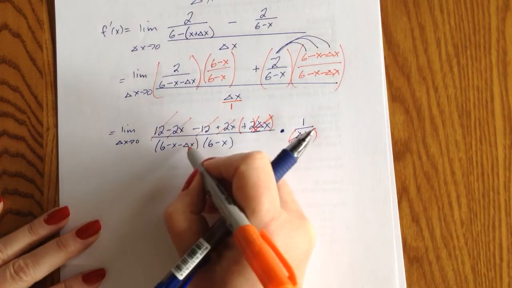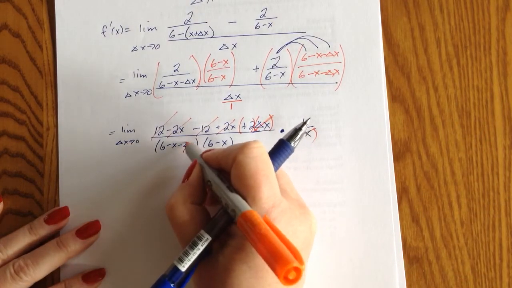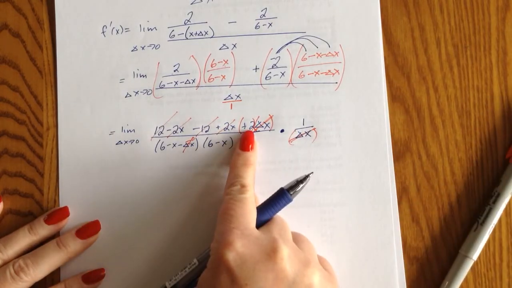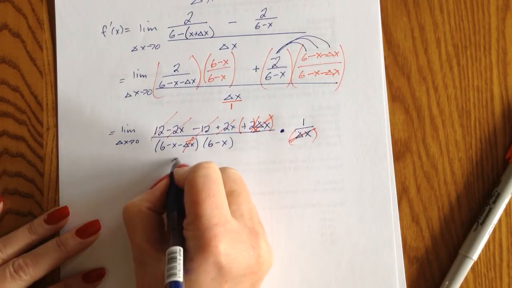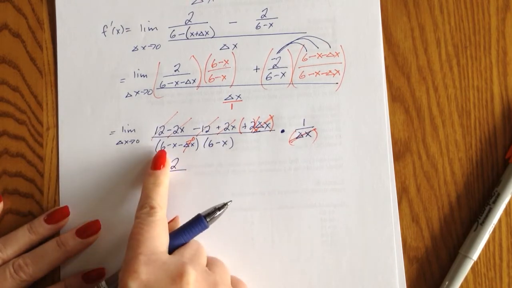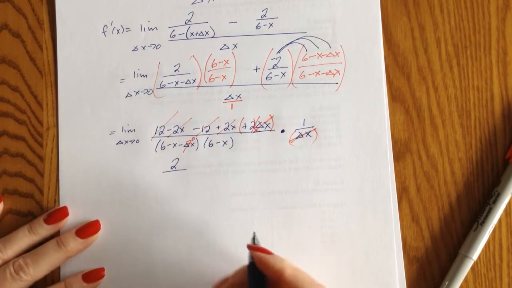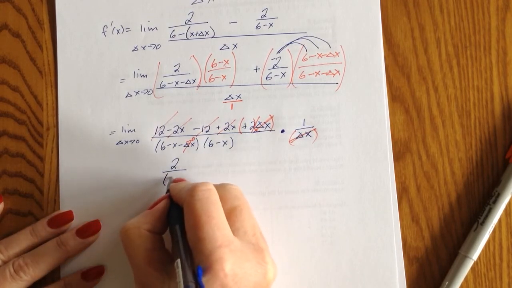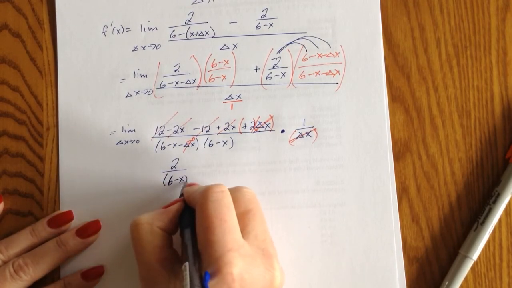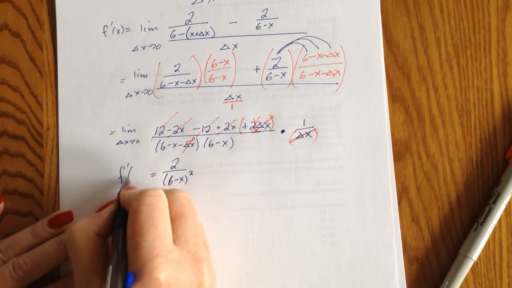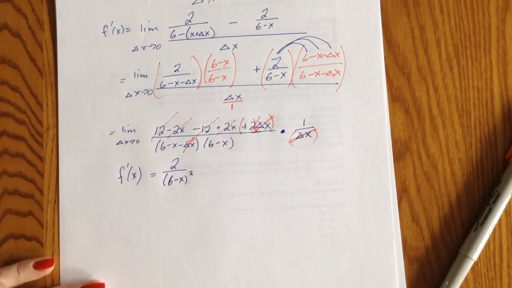We let the remaining delta x, which is right here, head off to 0. So what's left? Now be careful. See that 2? It's still there. And in the denominator, we have 6 minus x, that goes to 0, times another 6 minus x, also known as 6 minus x squared. Hello, little derivative. Aren't you cute?